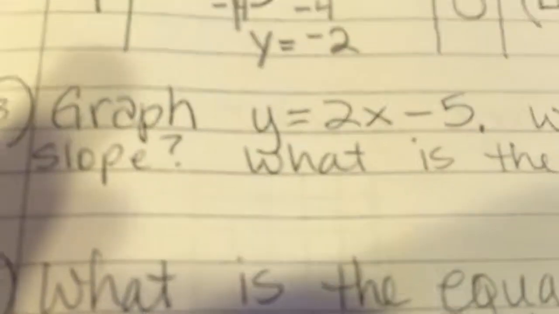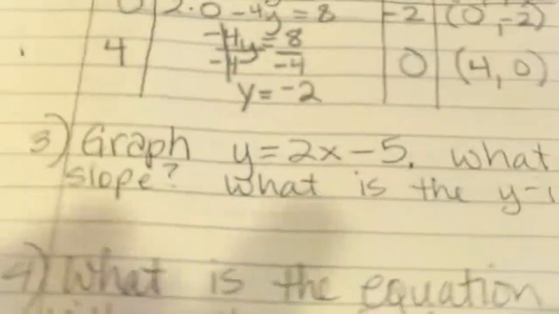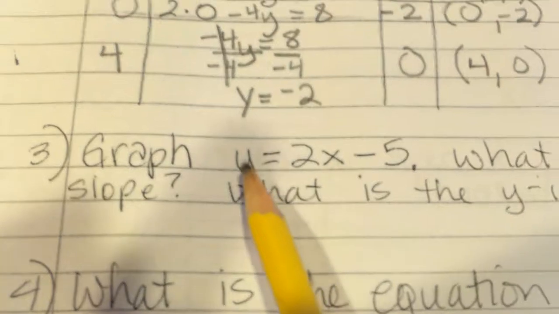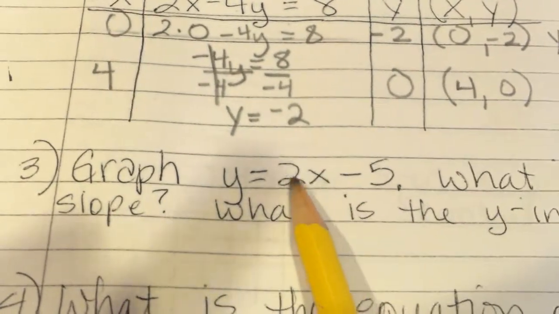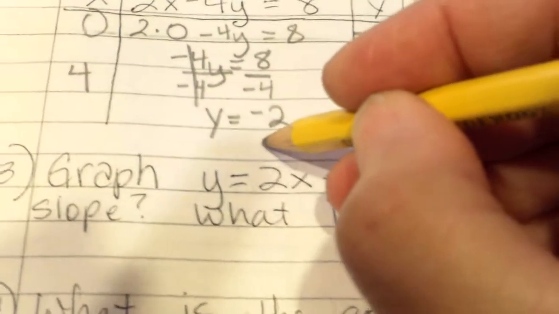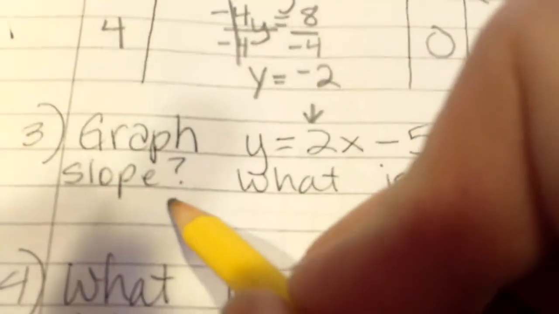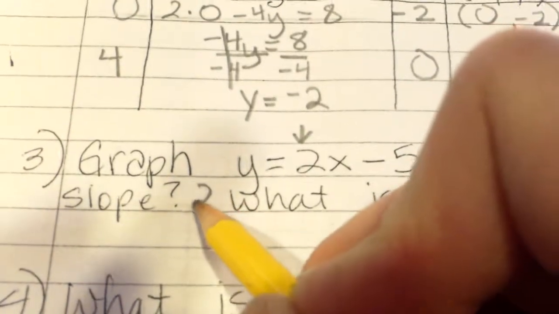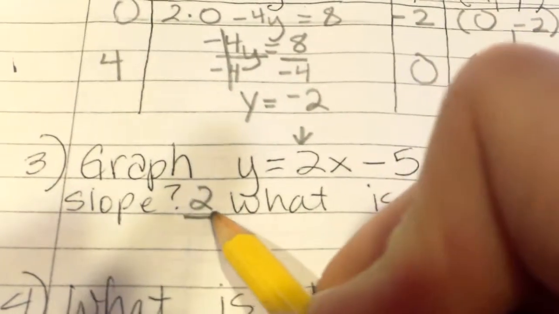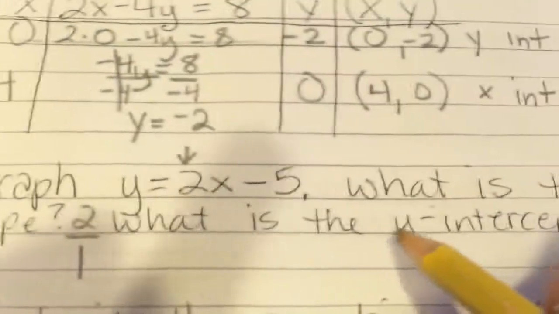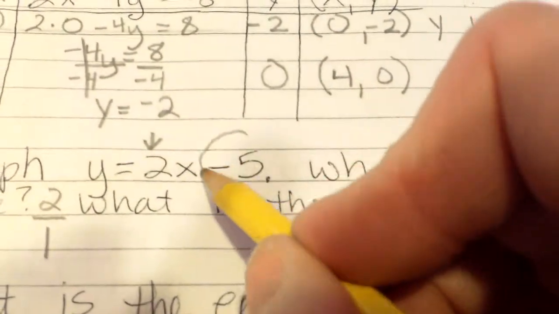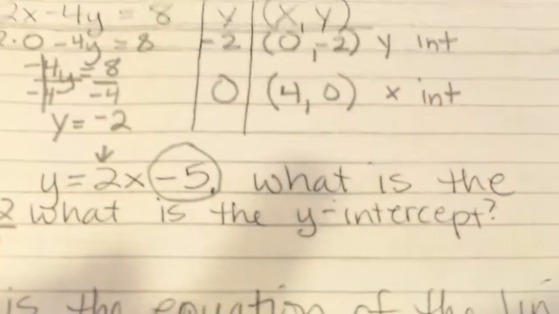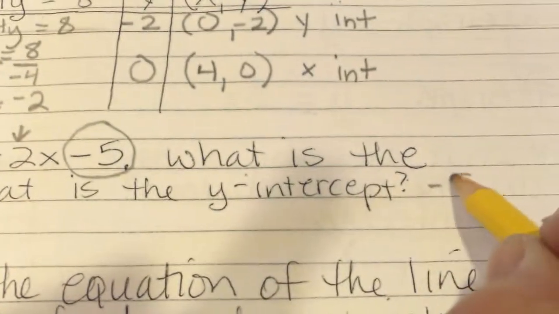Okay, number 3. Graph y equals 2x minus 5. Ooh, this is going to be easy. What's the slope? Remember, y equals mx plus b. So m is your slope. So your slope is 2. And if we're going to graph it as rise over run, we're going to call it 2 over 1. What is the y-intercept? That's your b value. That's this value, and don't forget it's negative. So the y-intercept is negative 5.